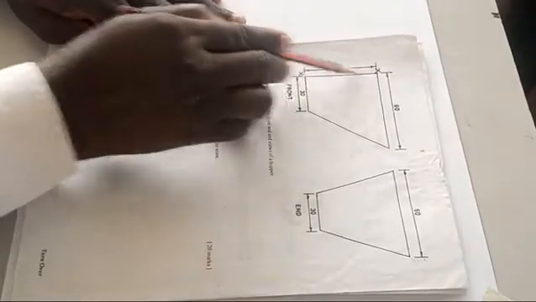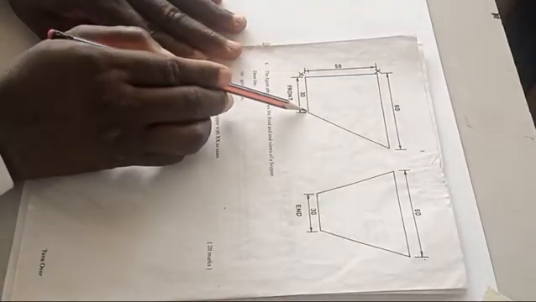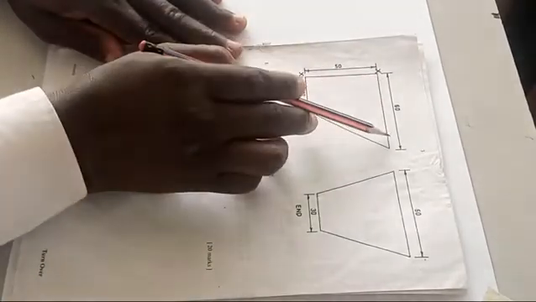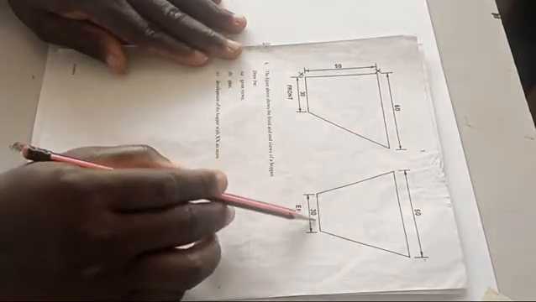As you can see, the height is 50. This one at the bottom here is 30, and at the top here is 60. This is 60, and this one is centrally placed and it is 30. So let us start by drawing the given view first.